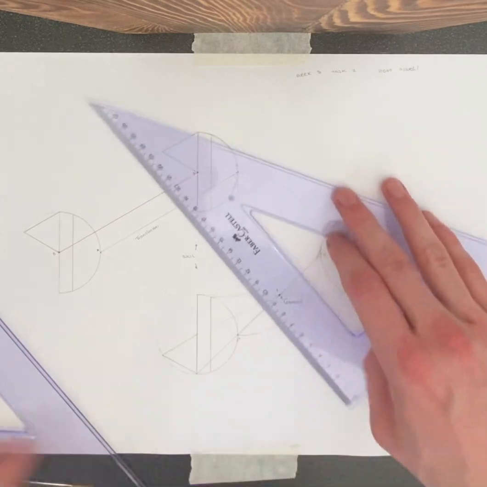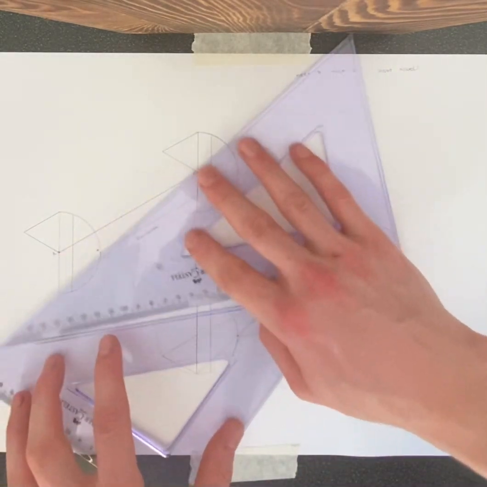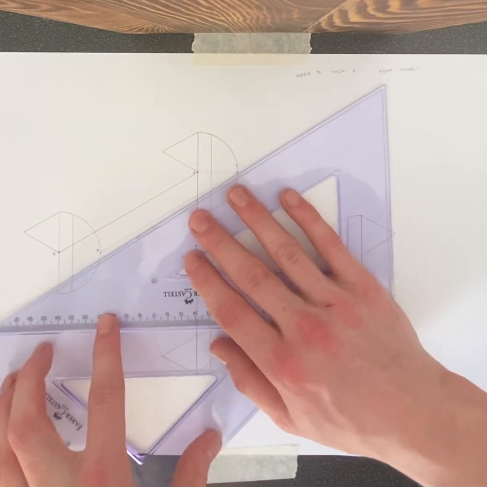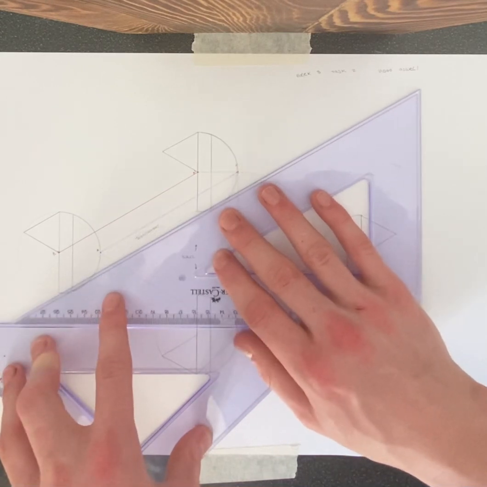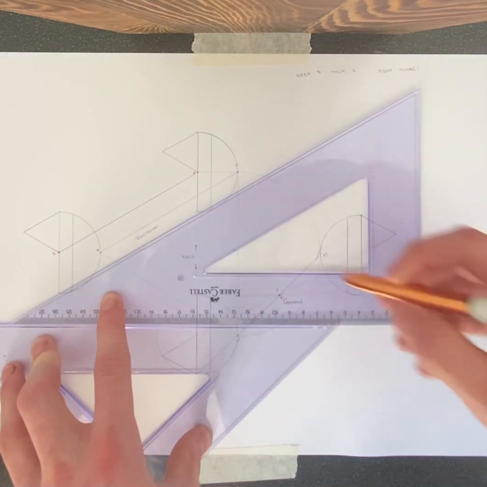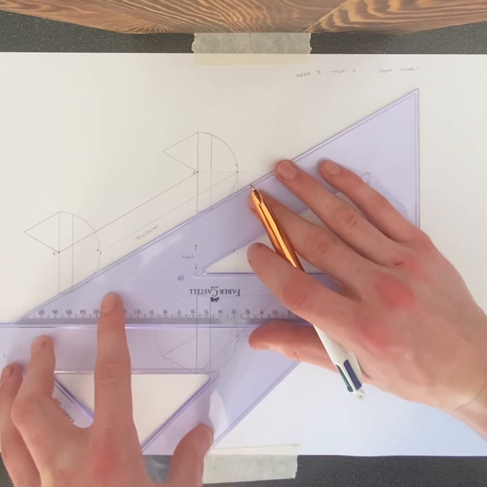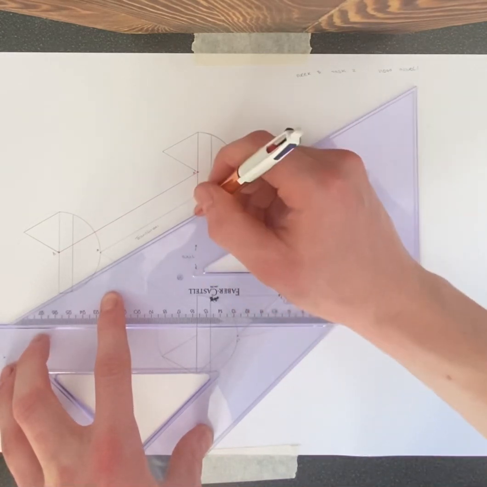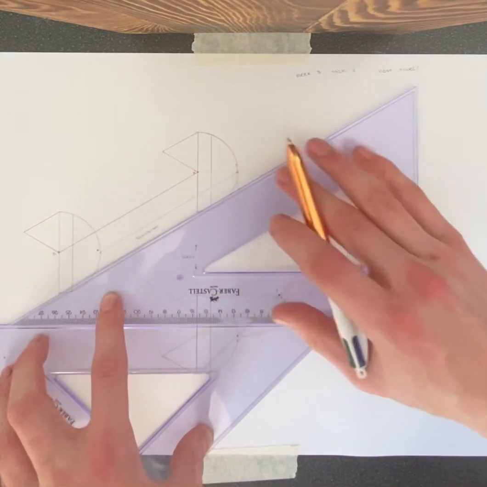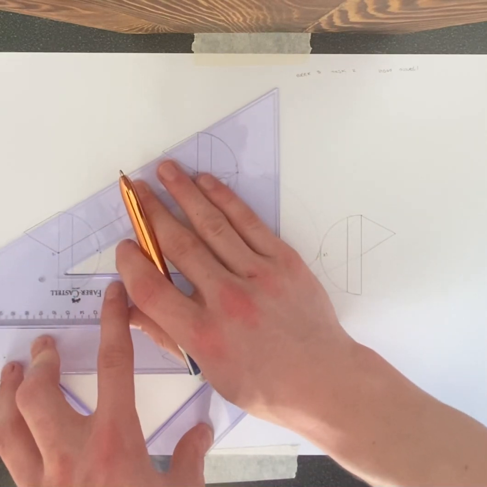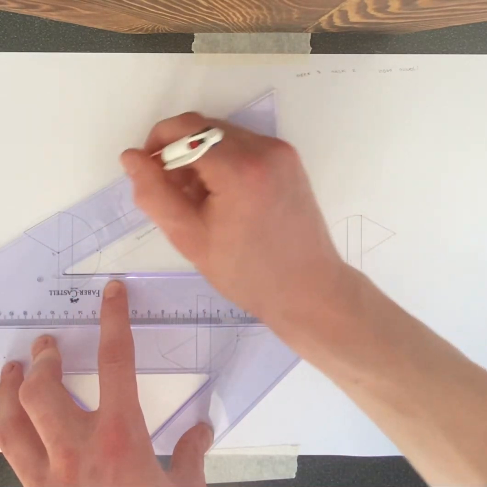Sorry, the tape's getting stuck. Then we can join from the bottom to the bottom, there to there, there to there.